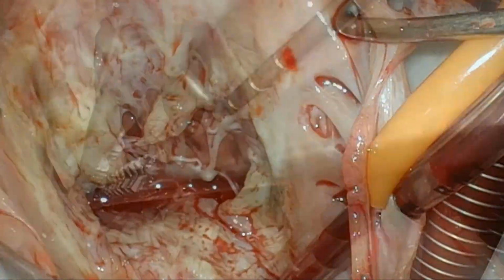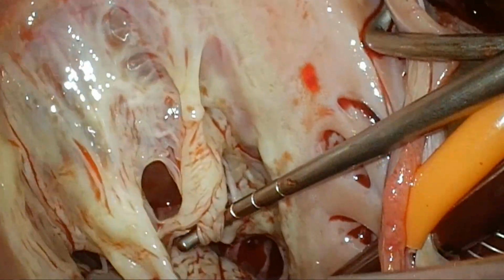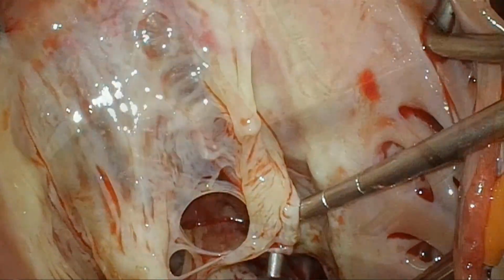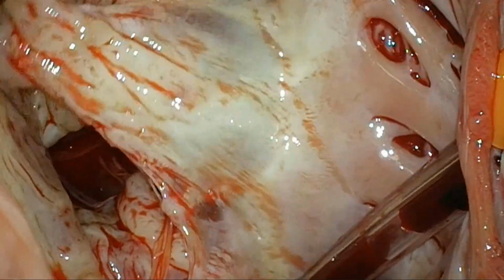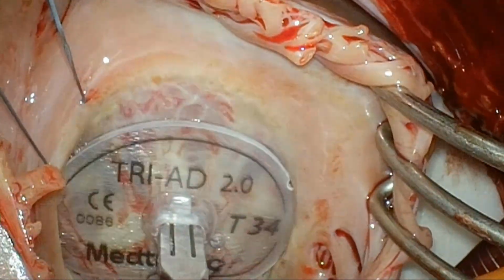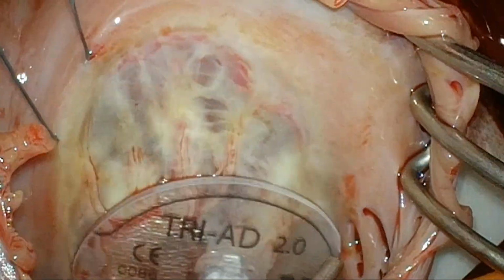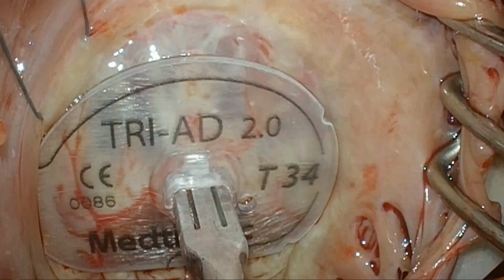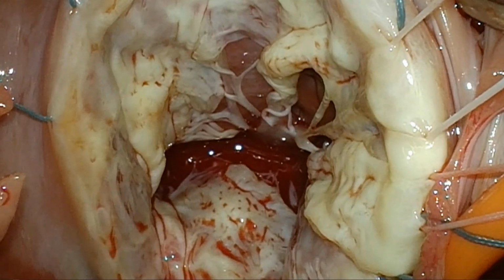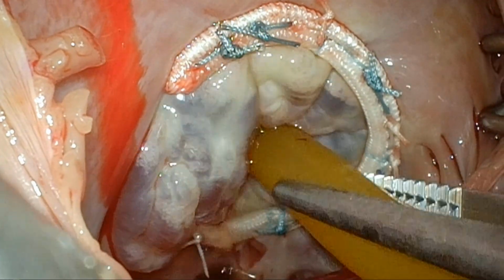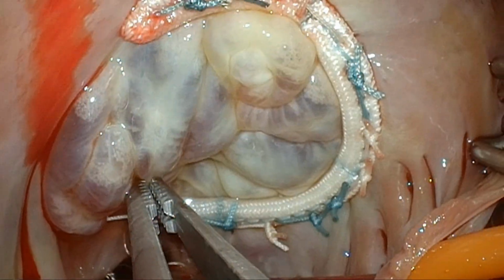That's how this valve looked. You see, a massive valve. You have to be careful with undersizing because one of the mechanisms of injuring the right coronary is aggressive undersizing of the ring. This is the largest size we have, but still, you see, it's a 34 Triad band. But you're not going to have a normal tricuspid annulus even by putting that band. Sometimes you need to add adjunctive procedures.